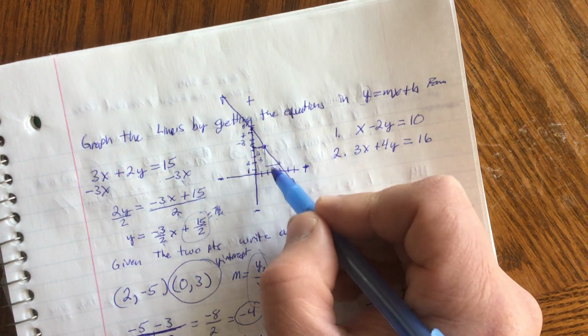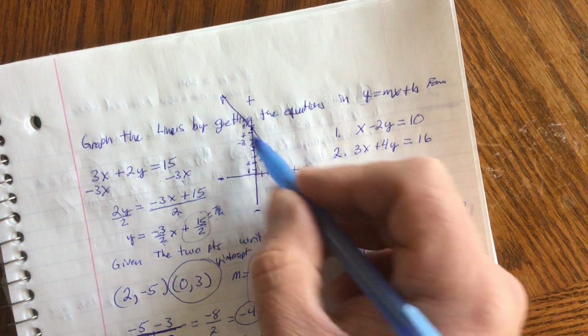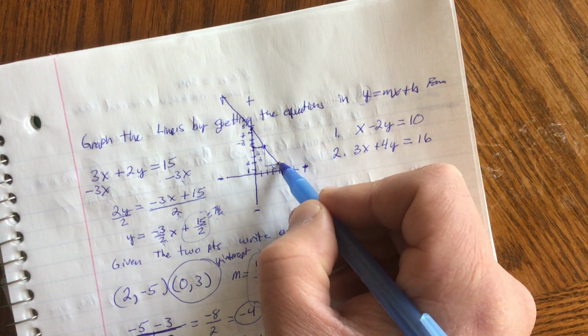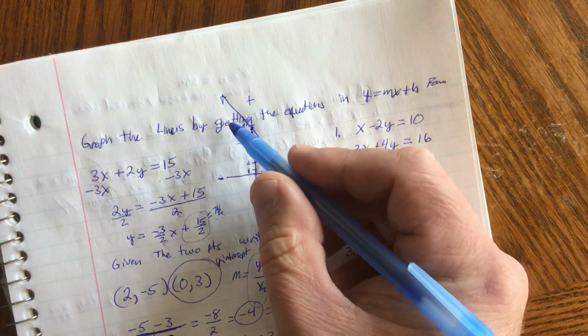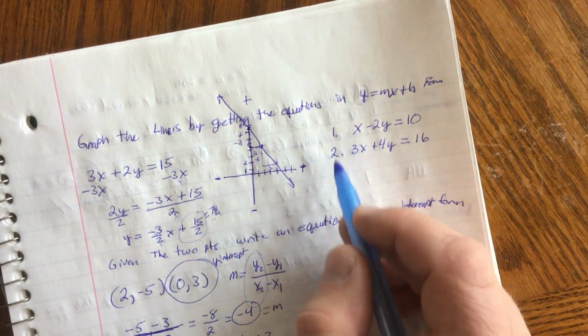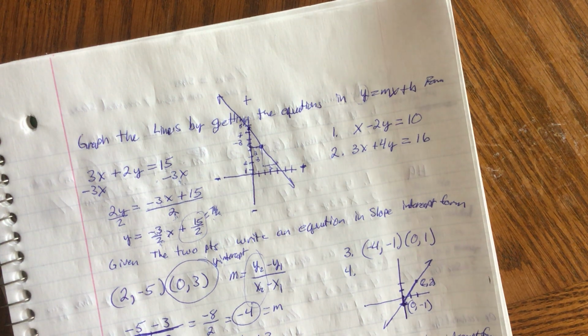And I can keep going down 3 and over 2 as many times as I want. I usually like 3 points. Makes it easier to graph. So I'm going to go down 3 and over 2. Okay, so those are the points I mark. I then just draw a line through them and I'm done. Okay, now you try 1 and 2. You can pause the video and try 1 and 2.